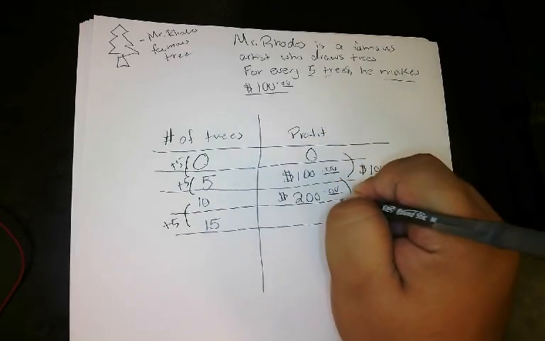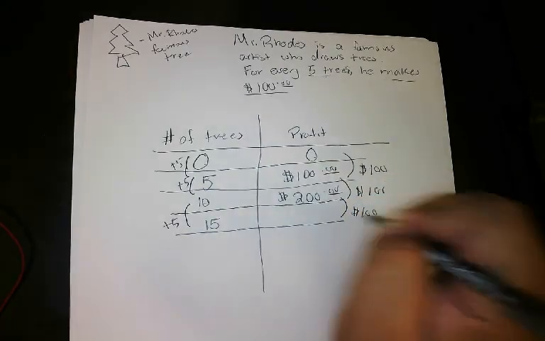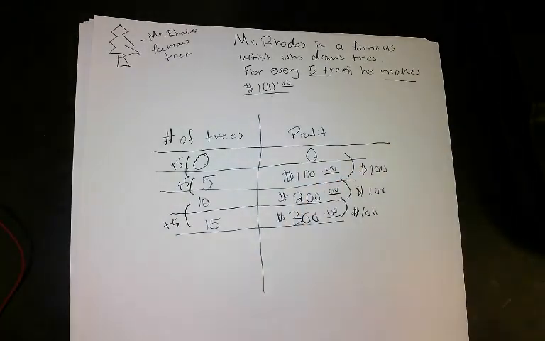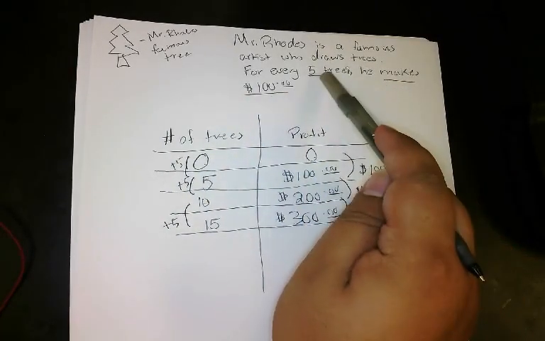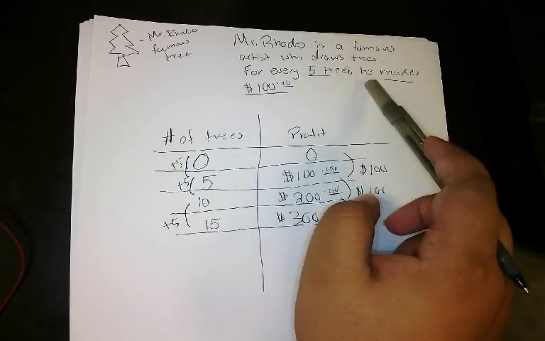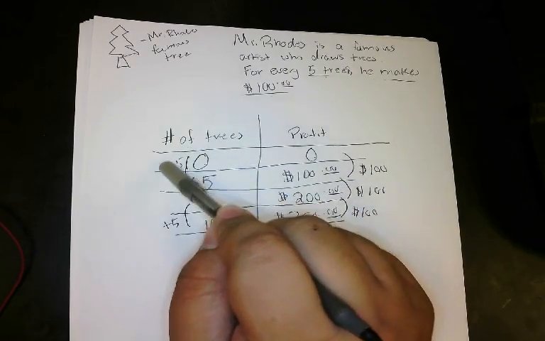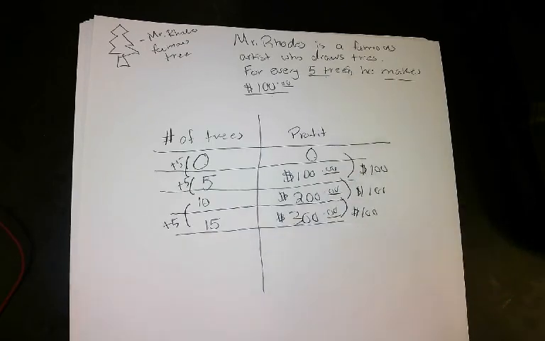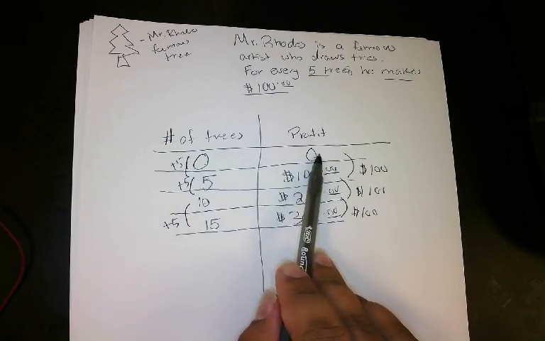So that means from 200 to my next one, I have to add $100. So that would be $300. Okay? So every time you make one of these, based on your problem, if your pattern is increasing, if that's what you decide to do, you're going to add on this side and also add on this side, right? So here, my example, again, 0 trees, 0 money.